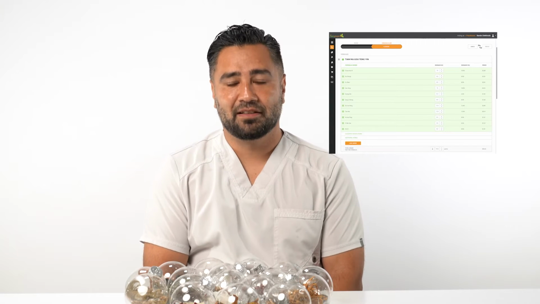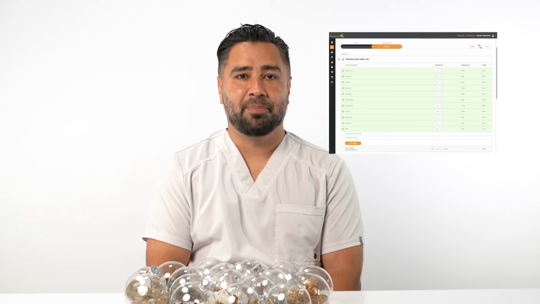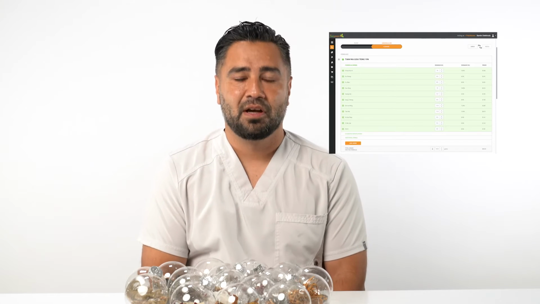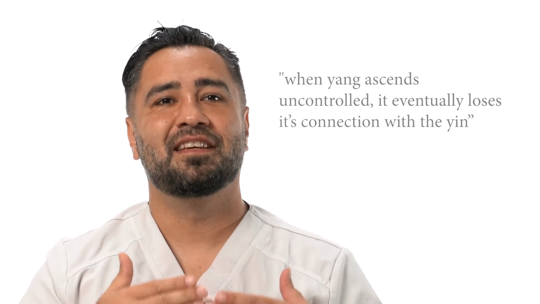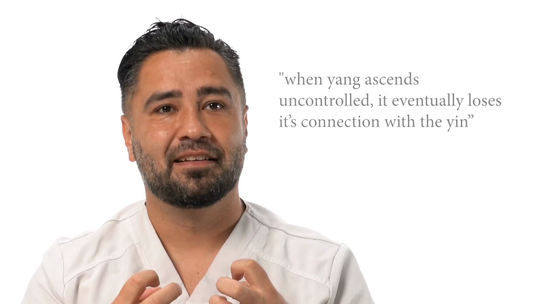Now, once you've picked a pattern from our drop-down menu, which in this case would be the liver yang rising, the site will automatically generate that formula for you. And it will populate that formula, provide dosages, where at this point you can go on and modify that. So the ingredients will also be included once we generate that. And here's a cool quote. When yang ascends uncontrolled, it eventually loses its connection with the yin. Now what does this do? It causes internal wind. That was very new to me and I think it's pretty profound.